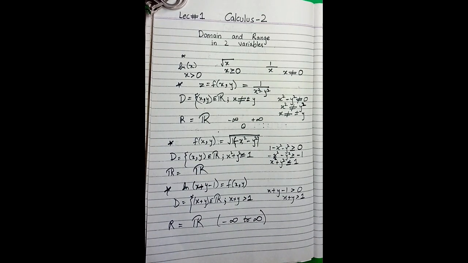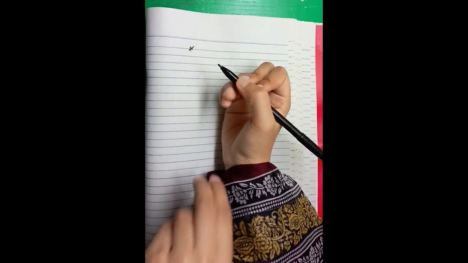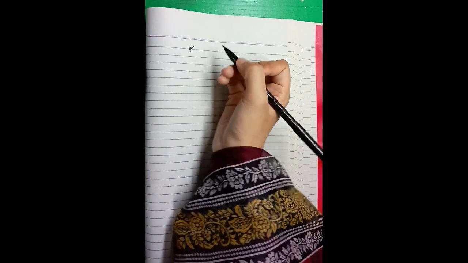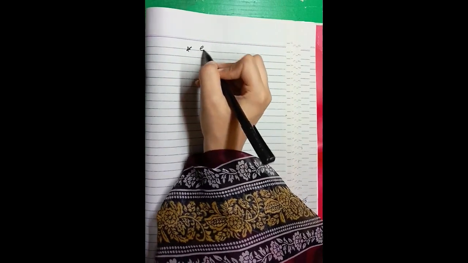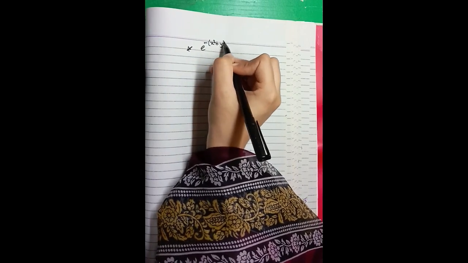Now we will take one more example, of exponential. The other example we are taking is exponential of minus x square plus y square.